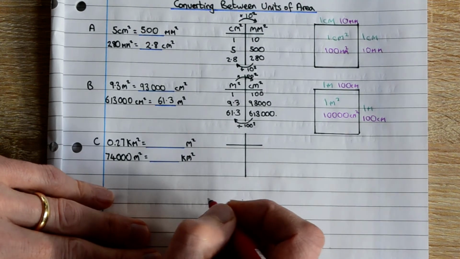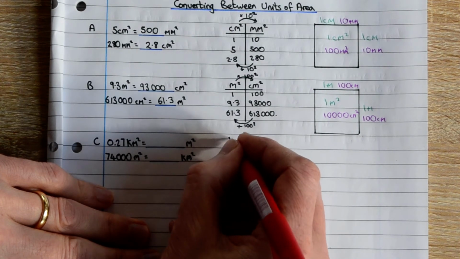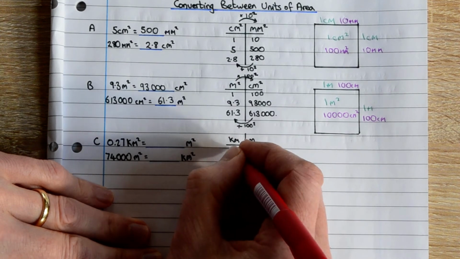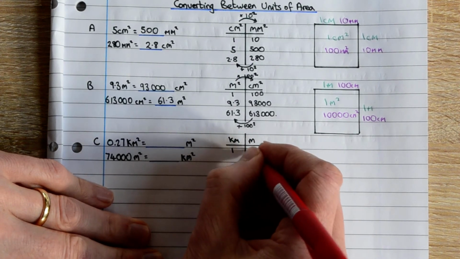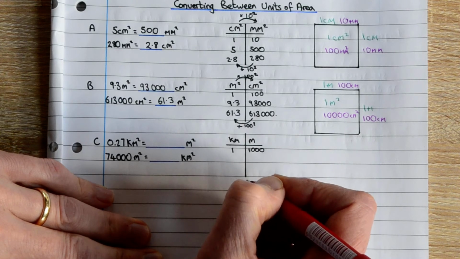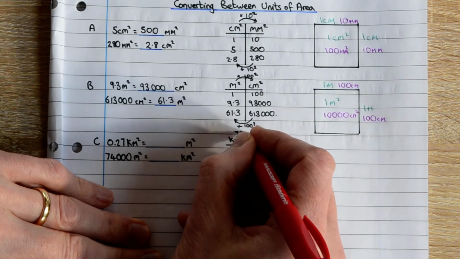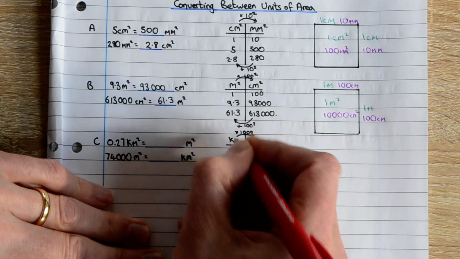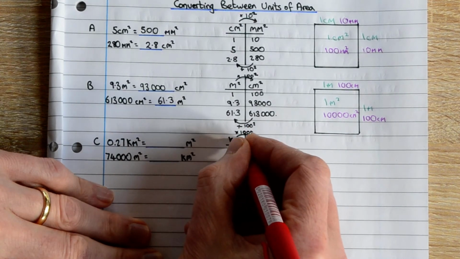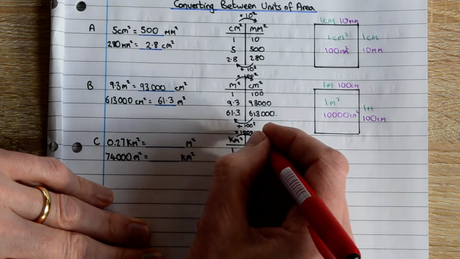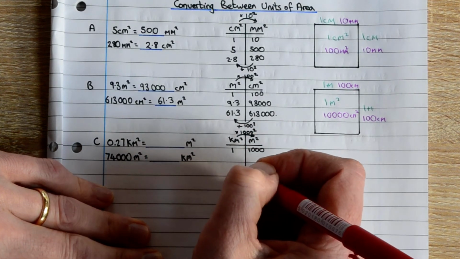Last one, working between kilometres and metres. Again, you need to know your factor for lengths. 1 kilometre is, that's right. So just for lengths, the multiplier is 1,000. For square kilometres or square metres, the same rule applies. We square the scale factor.